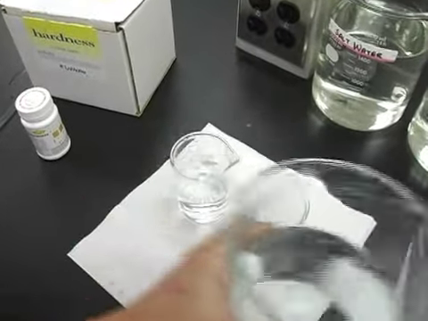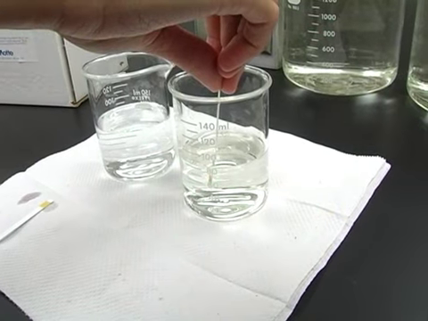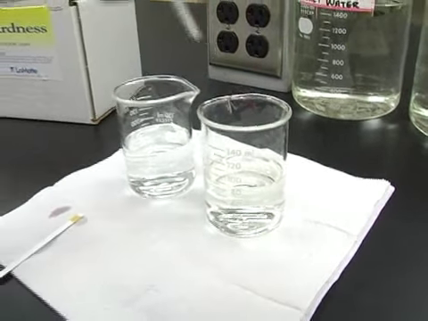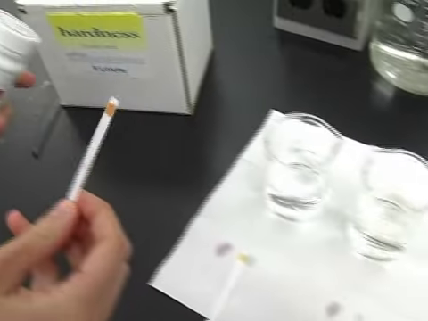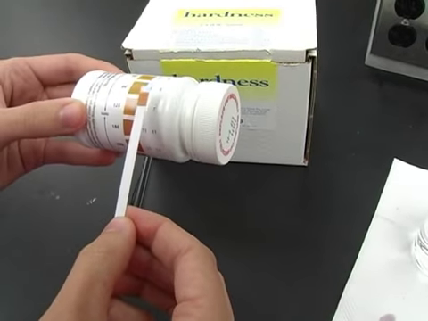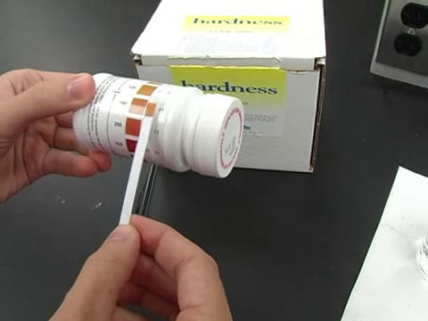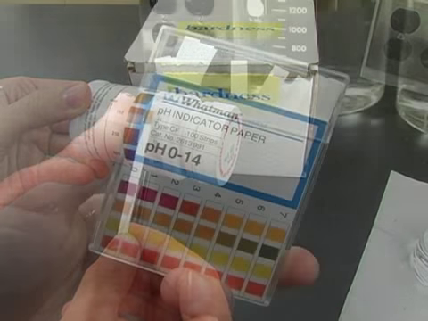The second method is again test strips. Dip a test strip into the sample for 3 seconds. Remove and gently blot the excess water on a paper towel. Then, match the color of the test area with the provided chart and record your ppm.